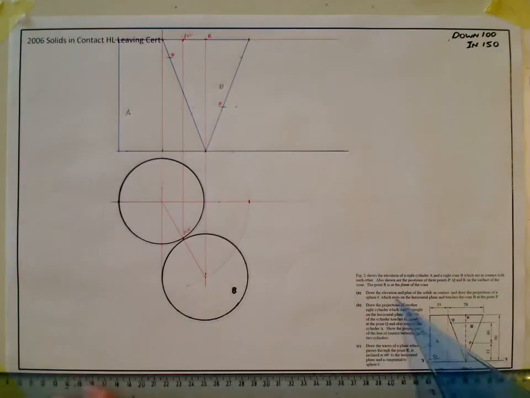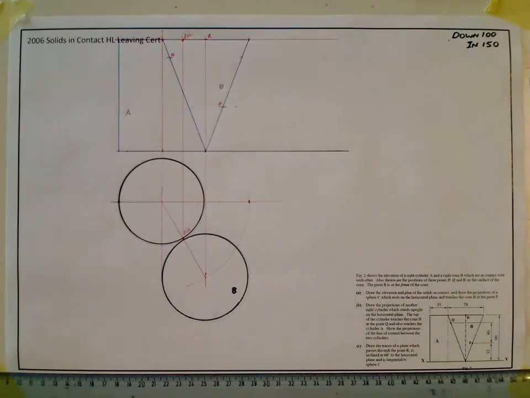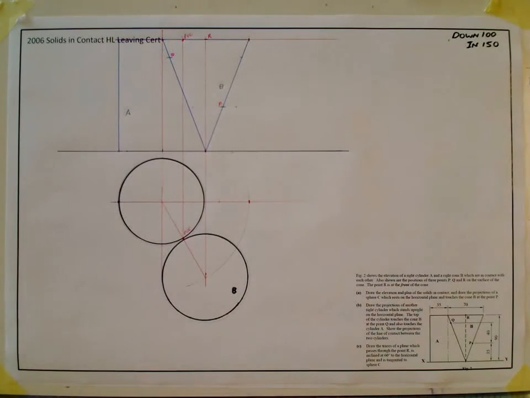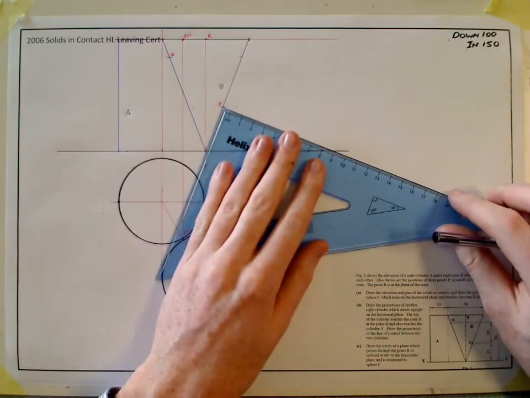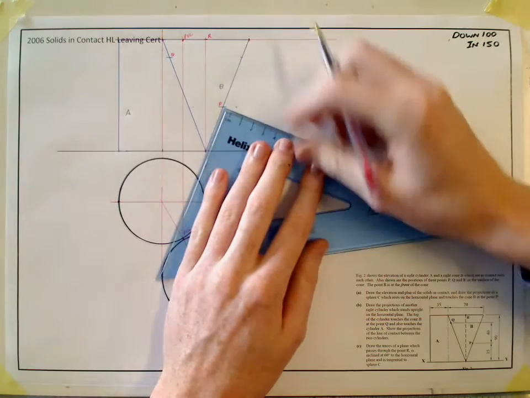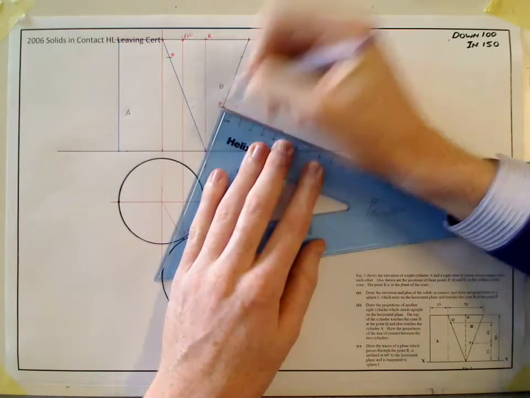So the first thing you're told is draw the elevation and plan of the solids in contact and draw the projections of a sphere C which rests in the horizontal plane and touches the cone B at point P. So there's going to be a new sphere that's going to rest here and it's going to touch the cone at point P. If you have a sphere that's touching the cone, the centre is going to touch the point of contact at right angles. So I'm just going to come off here first at right angles to the edge of the cone. That's 90 degrees there.